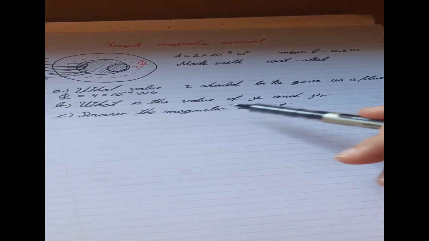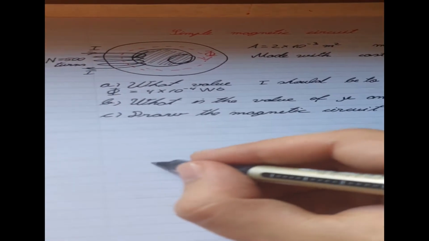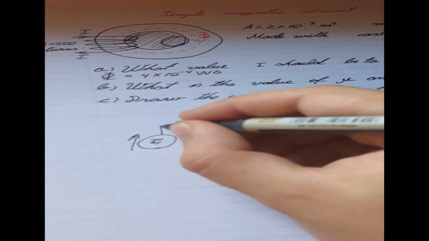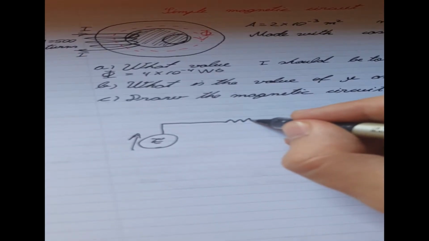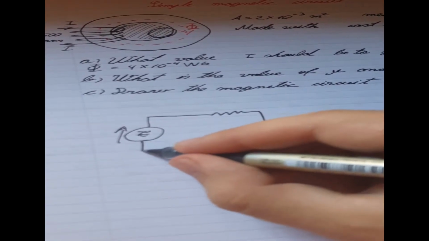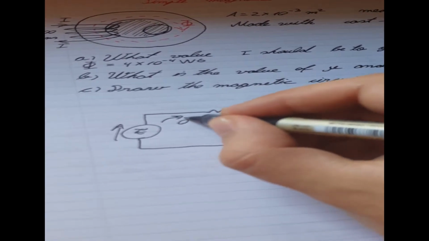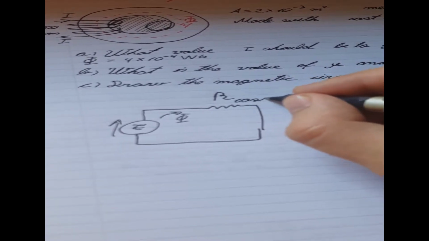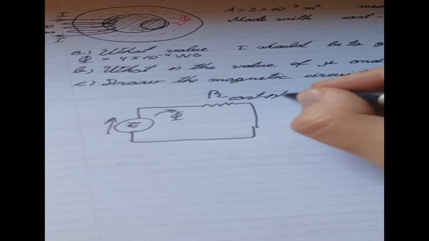Well, we'll start with drawing the magnetic circuit. So let's do that first, which will be the source, which is this one here, squiggly with F in this direction, and then there's the wire, and there's the resistor, which is basically the material it's made out of. There you go, and it's closed. Then the flux goes in this direction, and this one here is an R for made out of cast steel. There you go.